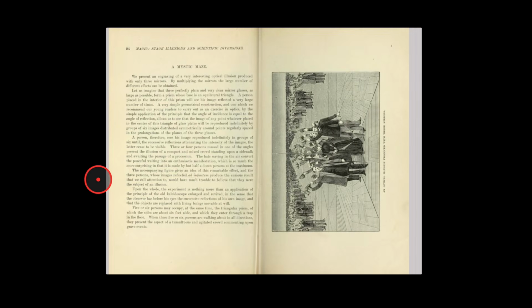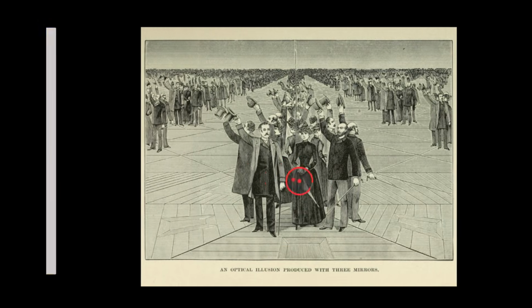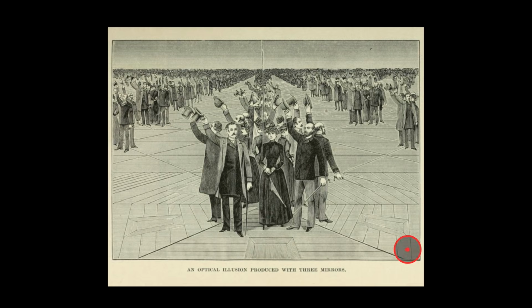So, I'm going to focus mainly on this one here, what they call the mystic maze. I'm sure it's got many other names, really. But as you can see here, let's spin the picture around. Pretty self-explanatory. You've got 3 mirrors angled in an equilateral triangle. So they have the exact angle at each corner. And yeah, man, it creates a very impressive optical illusion. I mean, there's only 3 people standing there, but the way that the reflections are multiplying, it looks like there's a whole crowd of people there.